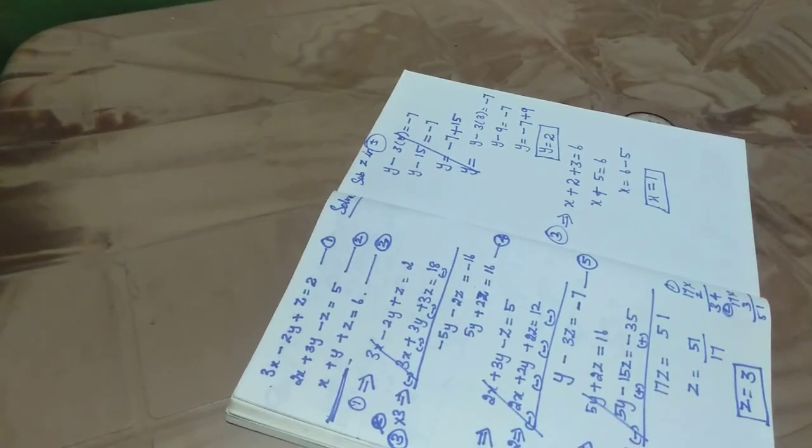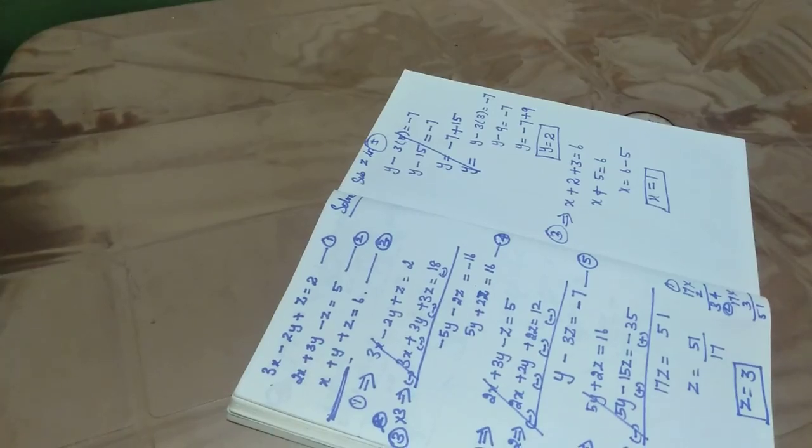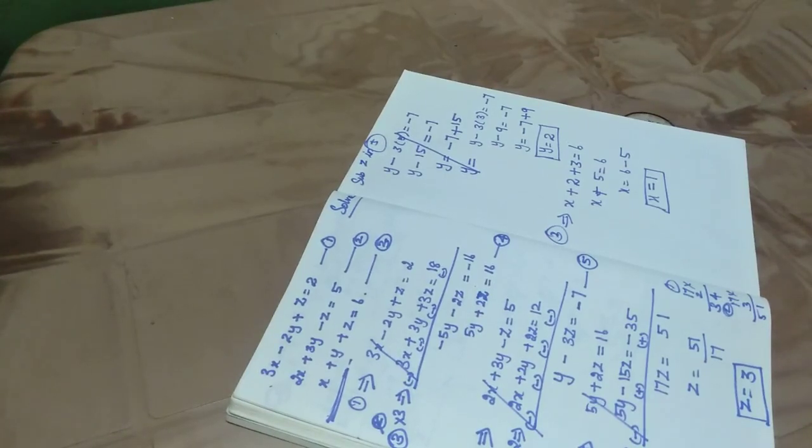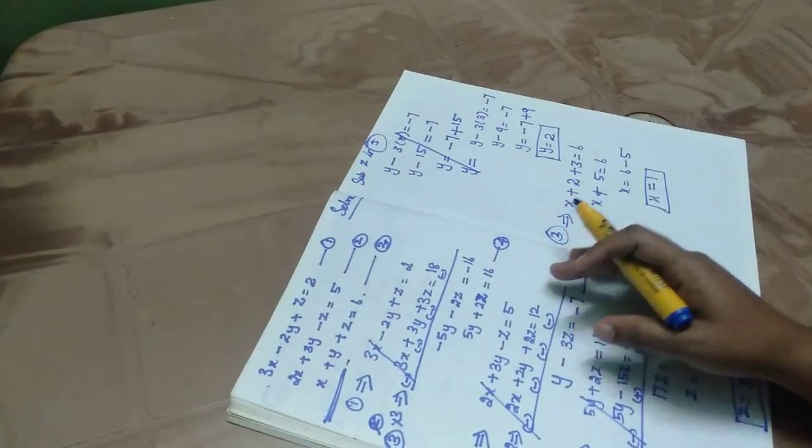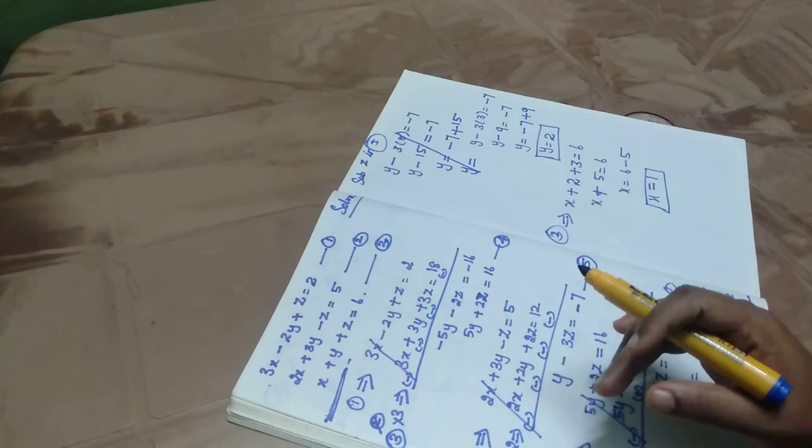So I hope you all get some idea about how to solve the equations. Yes or no? You have to practice it. Once you practice, only then will you get the idea.